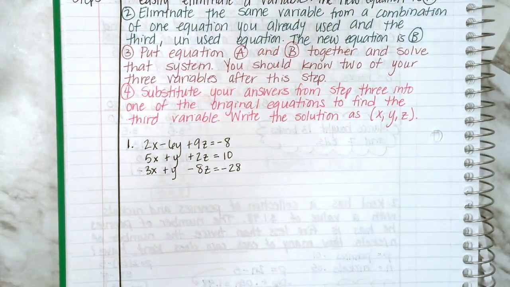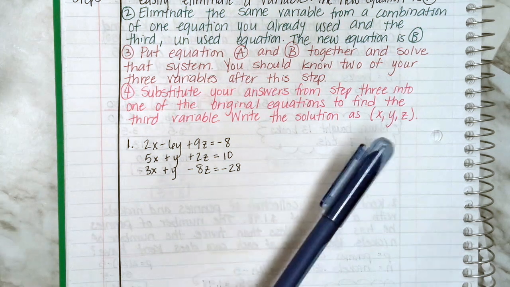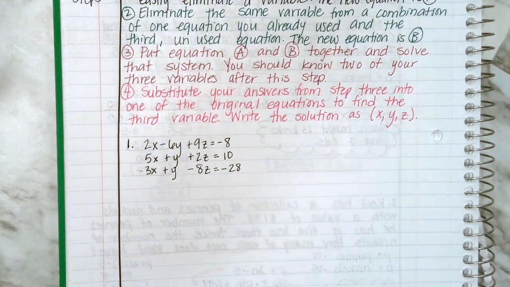Okay, so step 1 is to find 2 equations in which we can easily eliminate a variable. I'm going to be using the same color as my steps, okay? And so step 1, the equations that I think are going to be the easiest to eliminate a variable is going to be the y's.